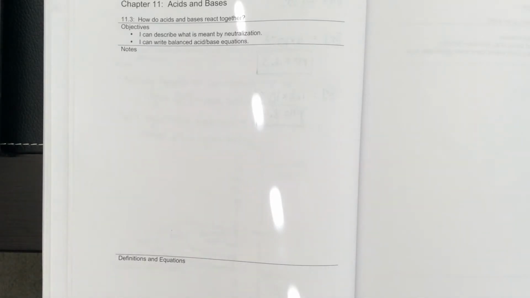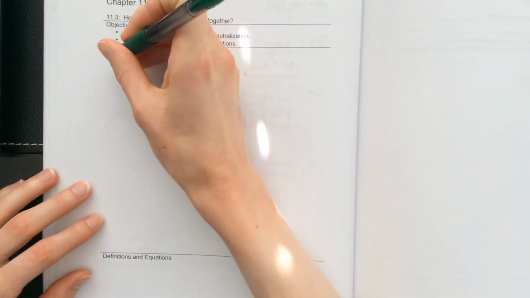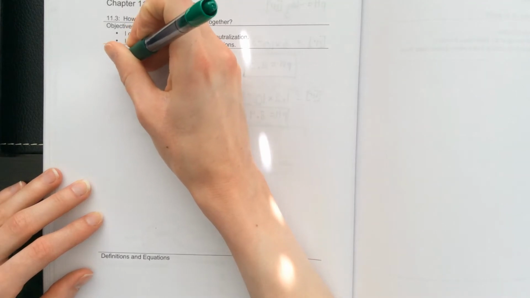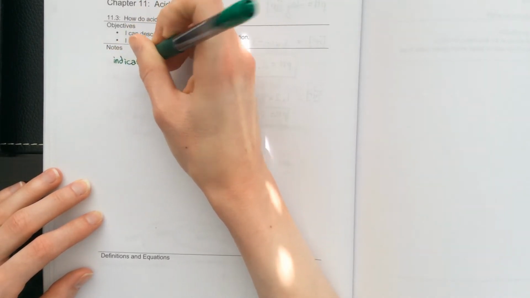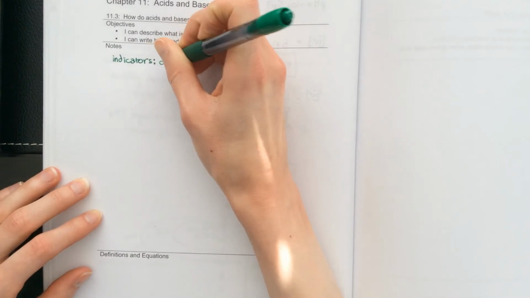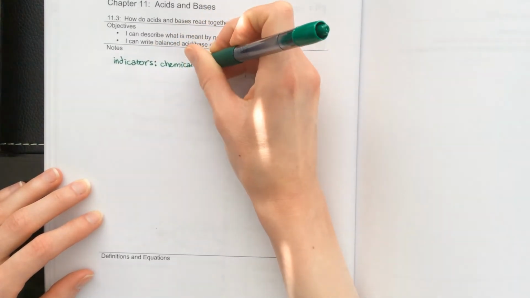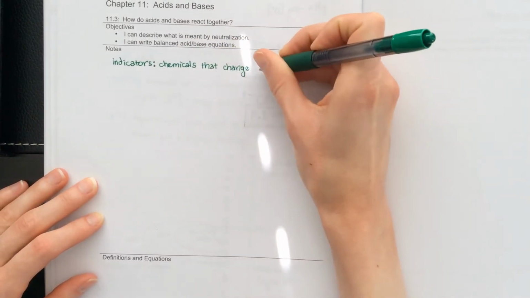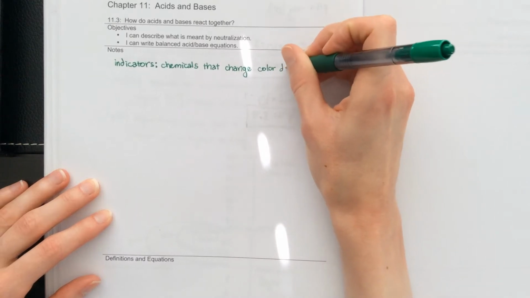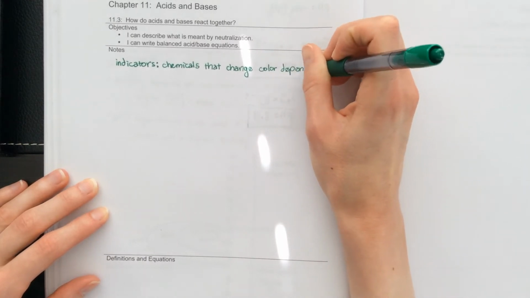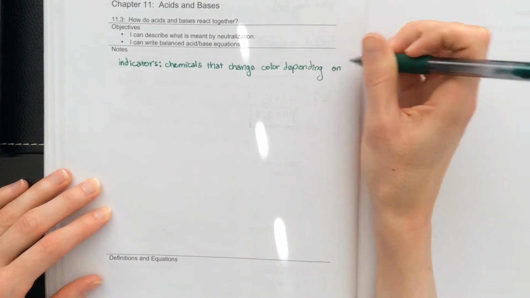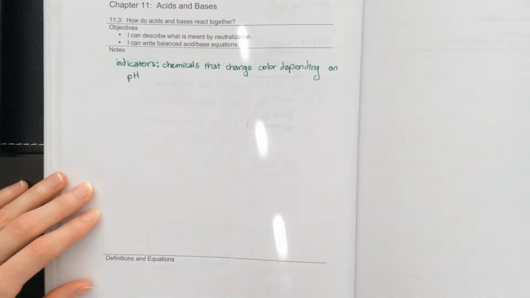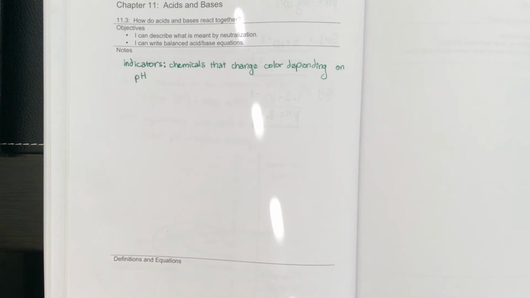Hey guys, so we're going to talk about a couple more things. First of all, let's write down the definition for an indicator since we just talked about those. So indicators are chemicals that change color depending on pH. Okay, so now we're going to stop talking about indicators and go to something entirely different.